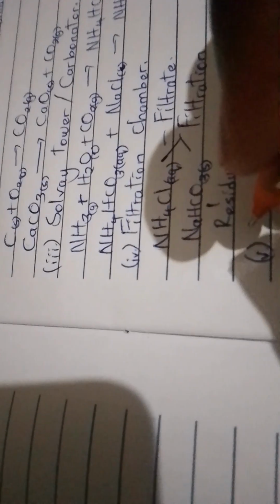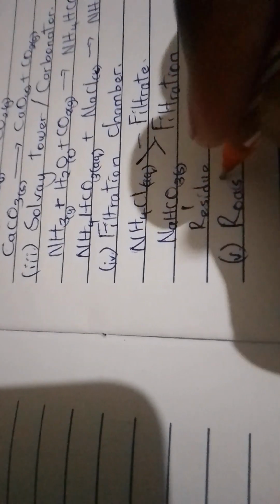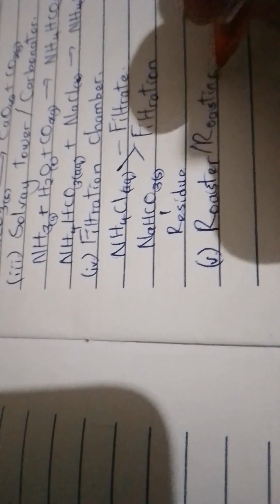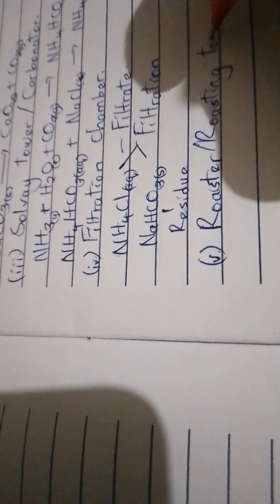So after that, we are now going to the fifth chamber of the Solvay process, which is known as the roaster. If you don't want to call it the roaster, you can call it the roasting tower, depending on how well you understand it.